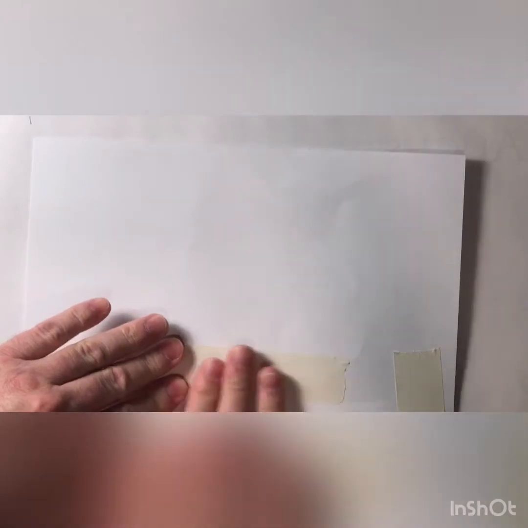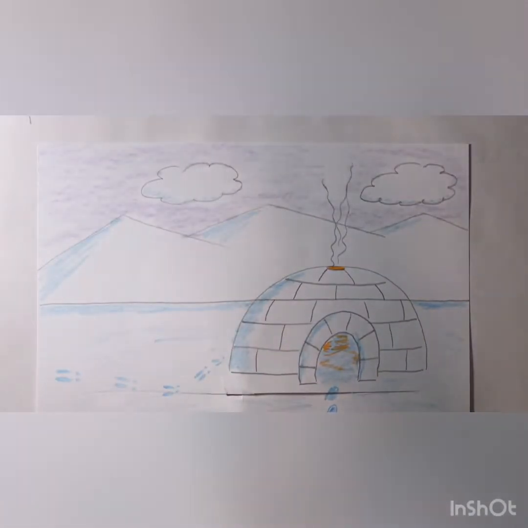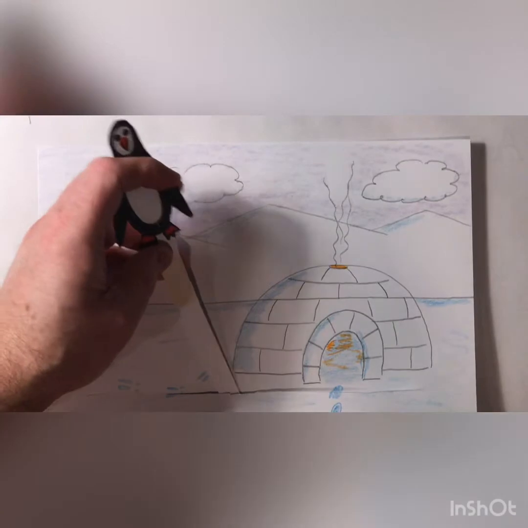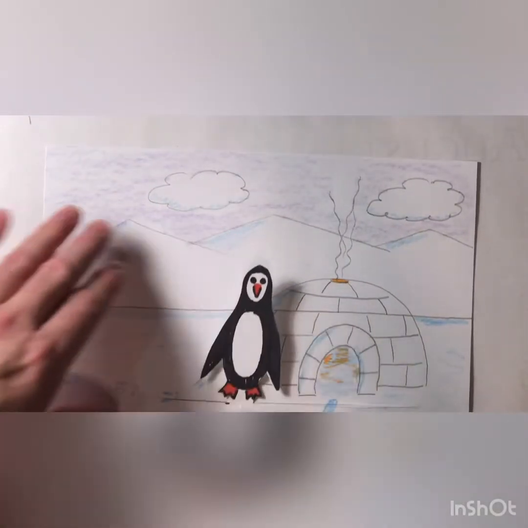Okay. So, let me get my penguin and see if he can walk in our new little area here. Let me open it up. And he's walking.